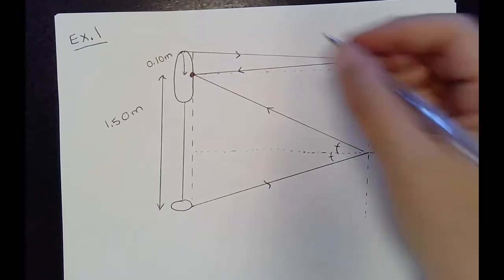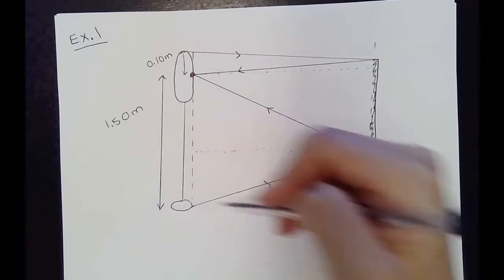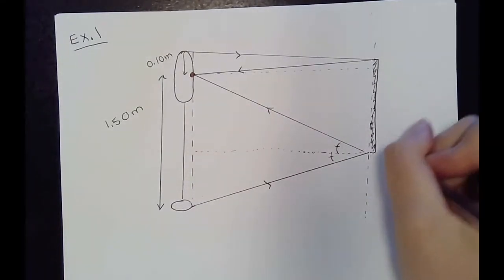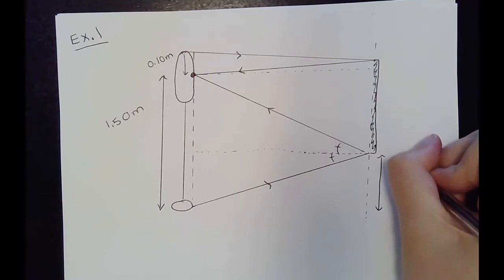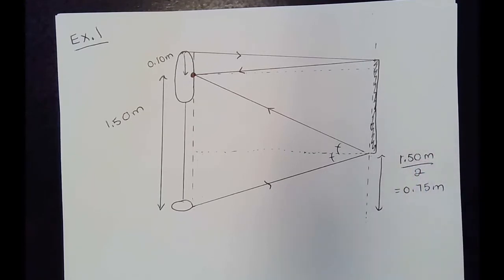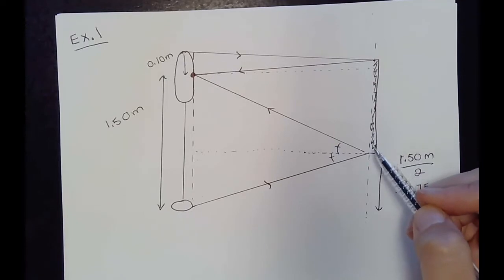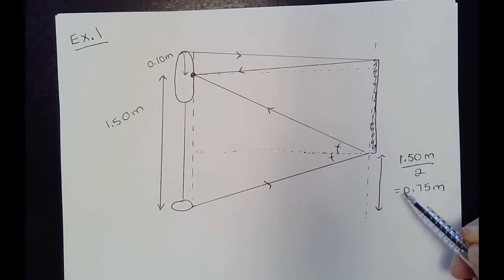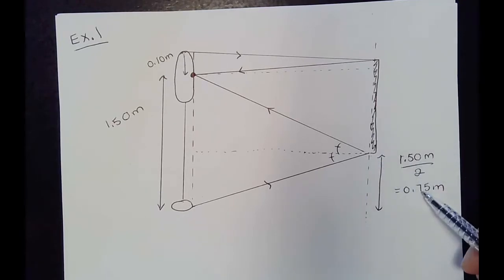So the midpoint is from her eyes, which are at 1.5 meters from the ground, to the ground. So we know that this length here is 1.5 over 2, which is 0.75 meters. So it has to be at a minimum 0.75 meters to the ground.